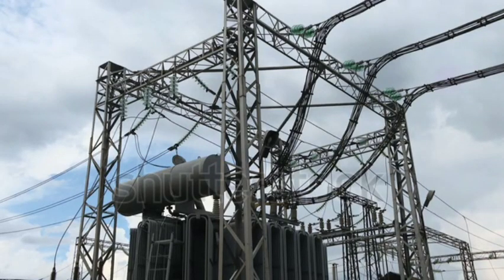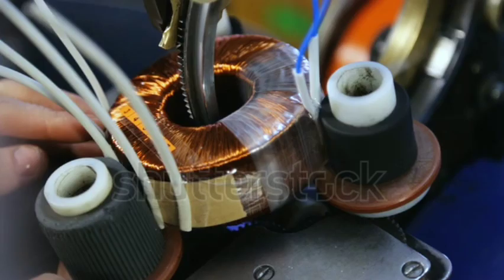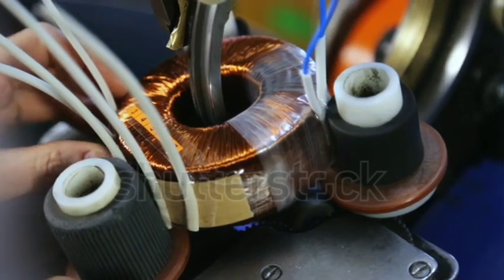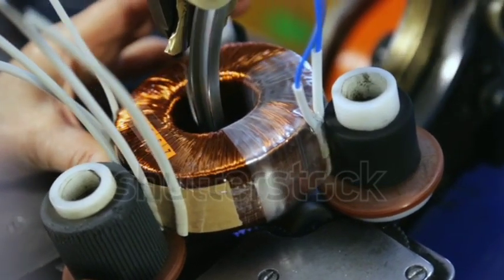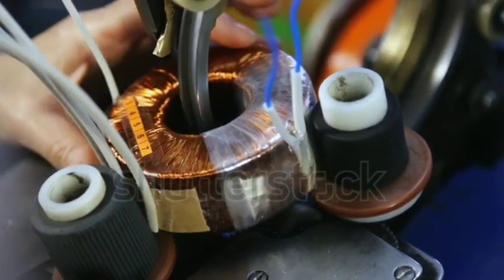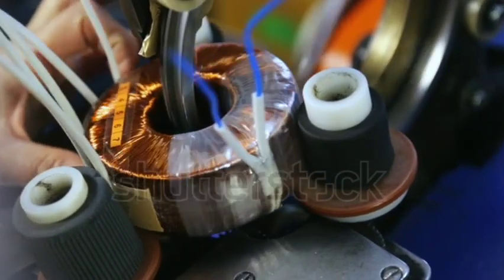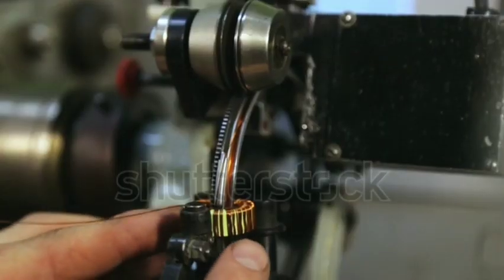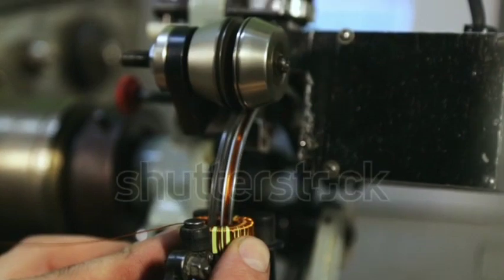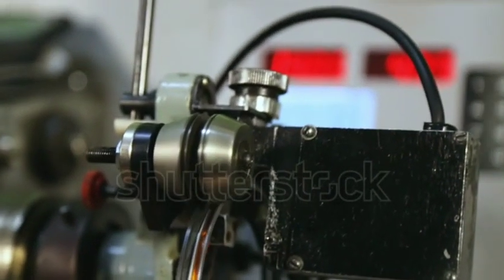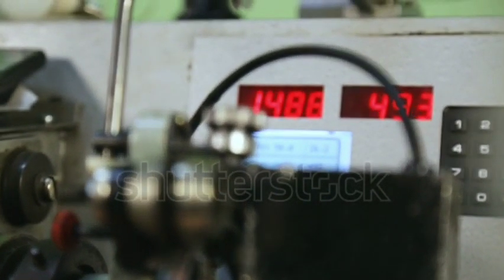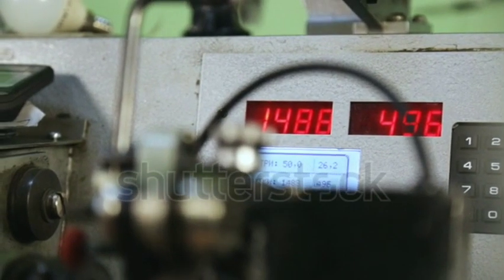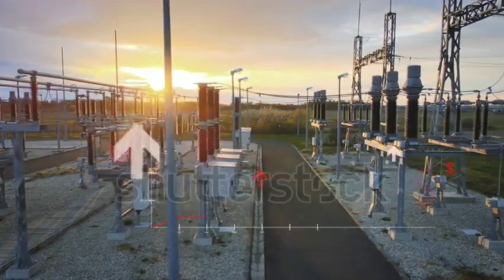Transformer, also known as AC transformer or alternating current transformer. Transformer, device that transfers electric energy from one alternating current circuit to one or more other circuits, either increasing, stepping up, or reducing, stepping down the voltage.